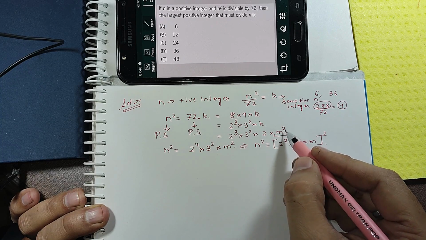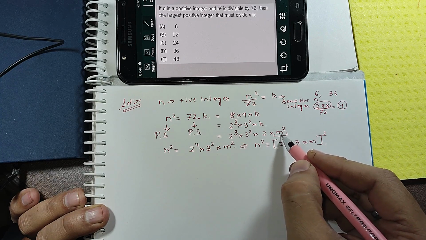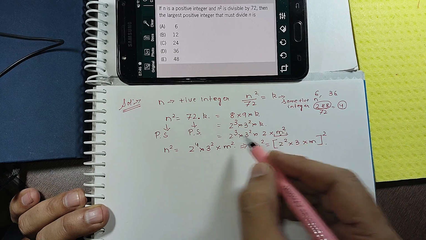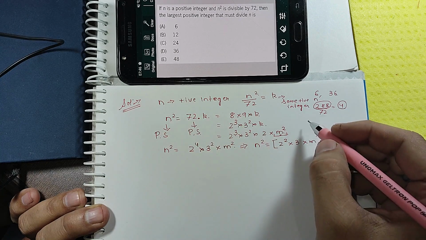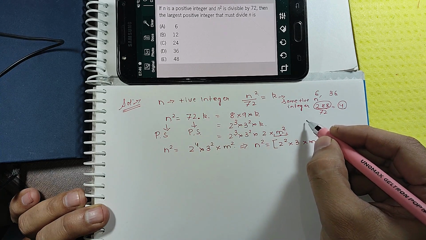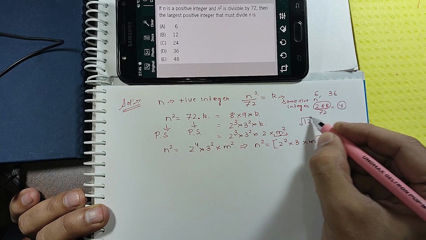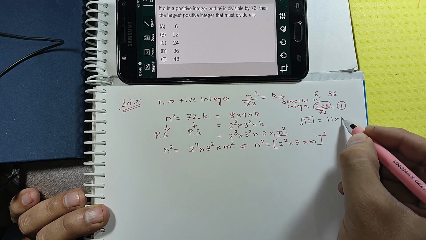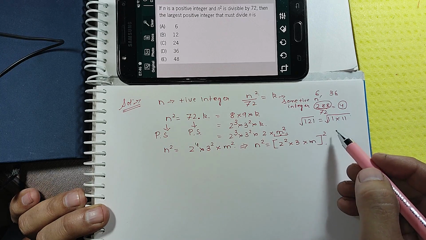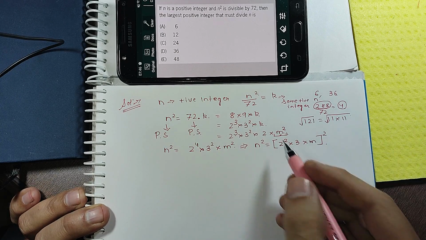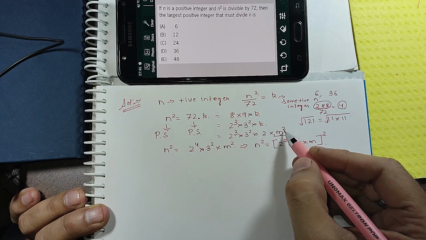Because I put a square above m, since m has to be, let us suppose m is 7 over here. So 7 has to be a square so that it is equivalent to n square. The property of a square is, let us suppose we have the square of the square root of 121. So this is 11 into 11, right? Every perfect square has its factors in paired form. So that is the concept over here. So m has to be in square form.